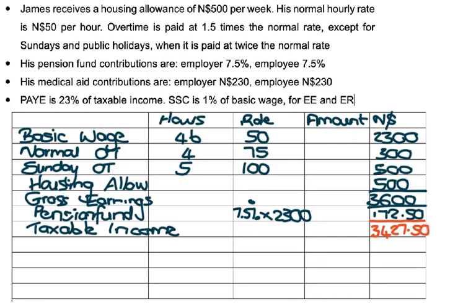That is then my taxable income. So on this taxable income of 3,427.50 Namibian dollar, I need to calculate then my tax, and they are saying the tax is 23% of taxable income.